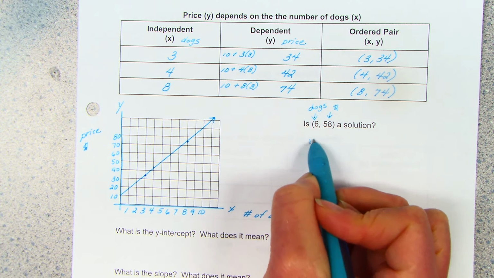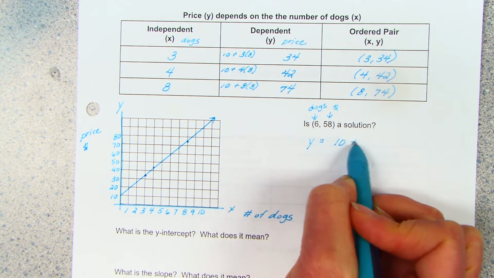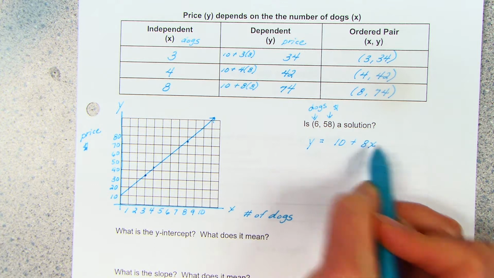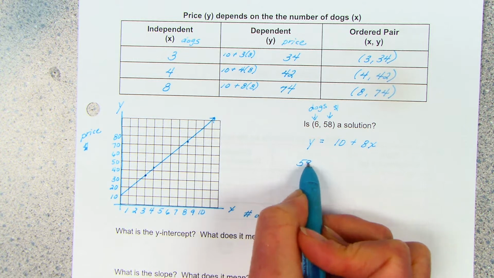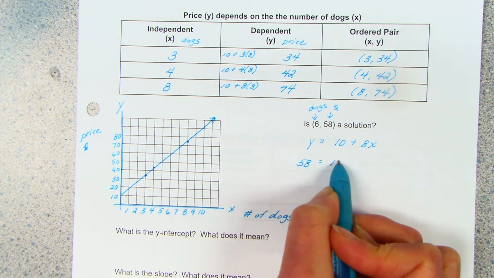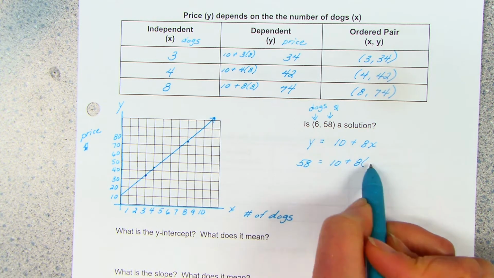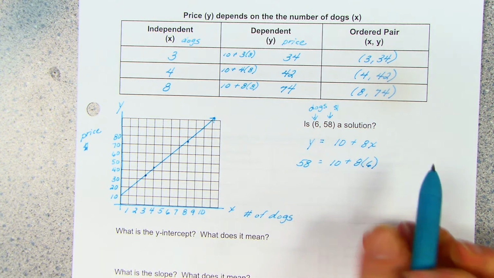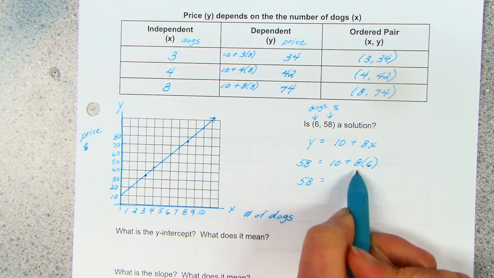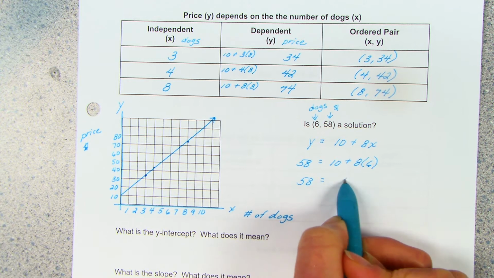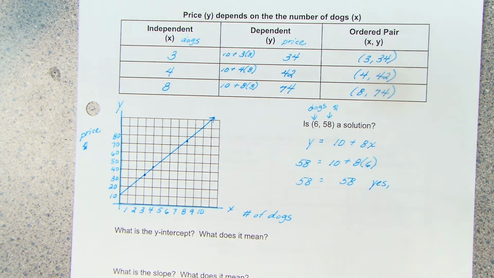So the equation that we're using is y equals 10 plus 8x. We will substitute in 58 for the y, and 8 times 6. 6 times 8 is 48, plus 10 is 58. So yes, this one was a solution too.